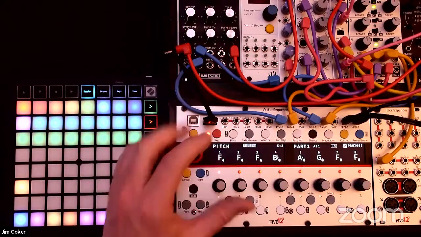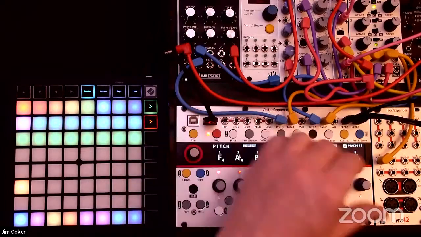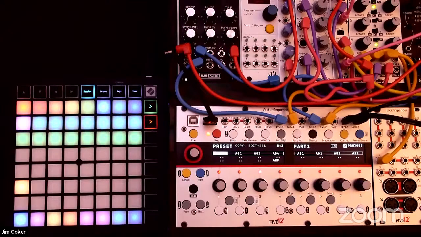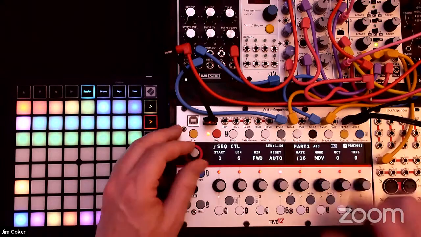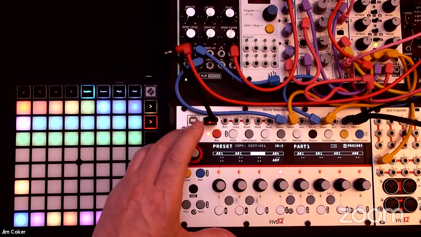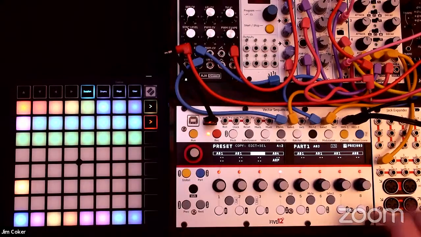I'll go back to preset 1 and make that a little more interesting. If I'm playing, I can cue these up, and they're set to cue on the bar. I can change the preset quantization to beat, and then I can change them more quickly, which gives me a chance to improvise a composite melody by moving between presets.